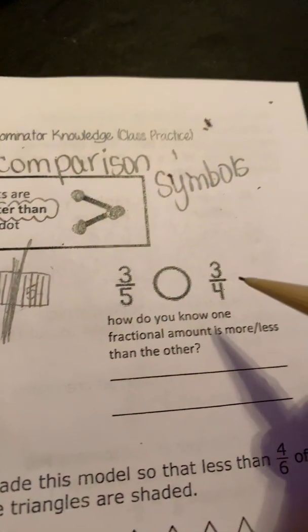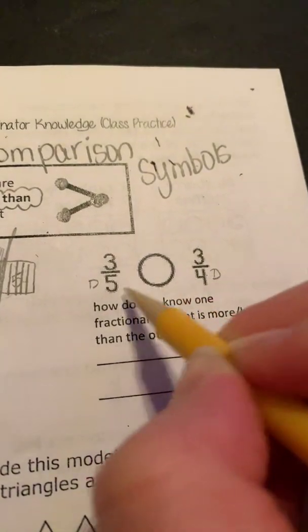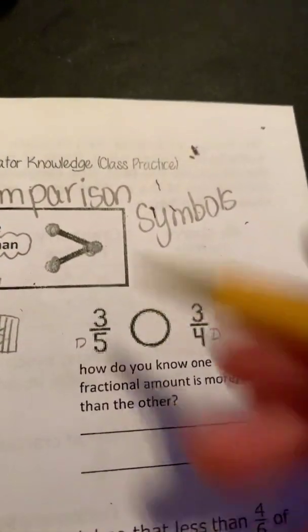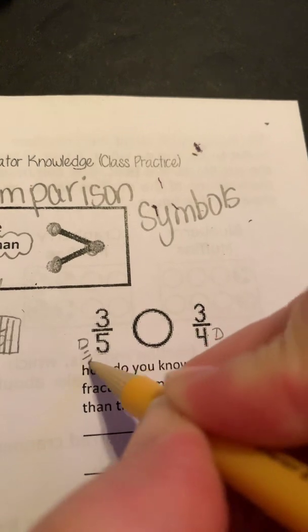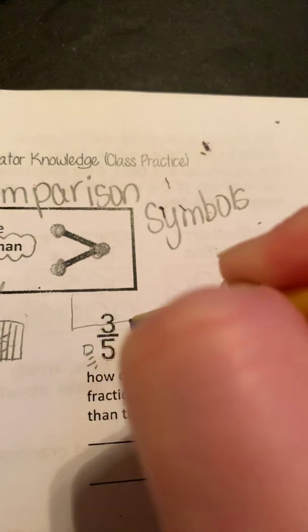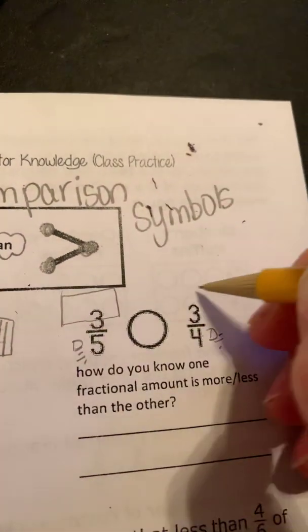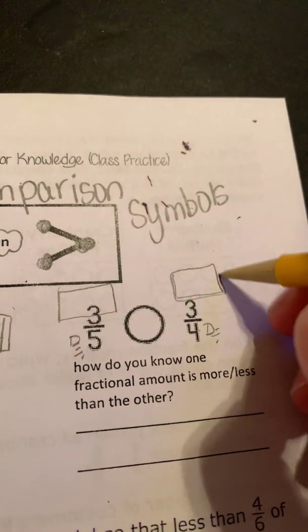Now this is the most difficult of all. Not only are your denominators different, but neither one of these are halves, which is an easy fraction to understand. So let's talk a little bit about denominators. What do they stand for? Divided into. Okay, so if I have a fraction bar, let's say this is a crunch candy bar. First of all, my fractions need to be congruent, same size, same shape. What do I need to divide this fraction set into?